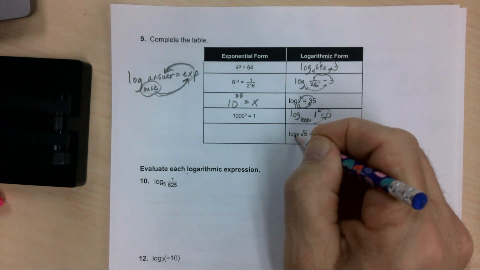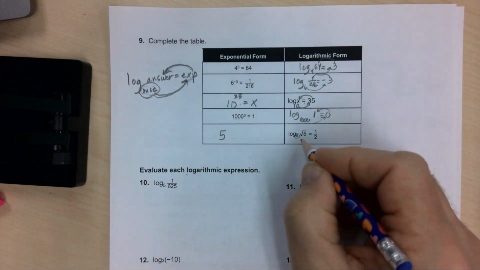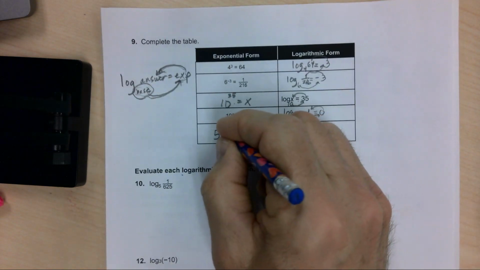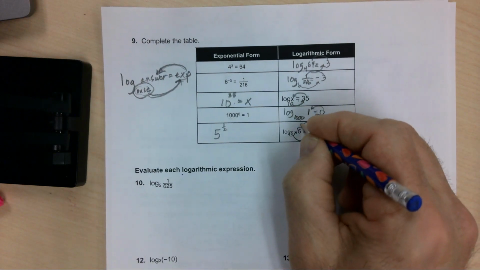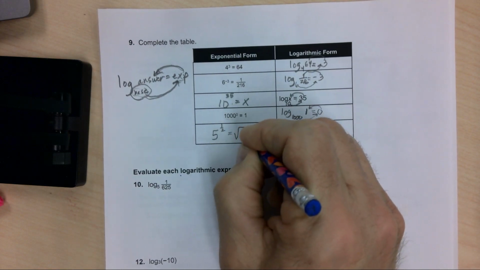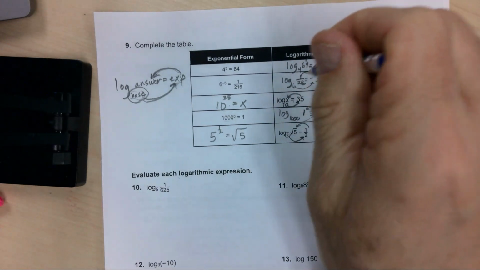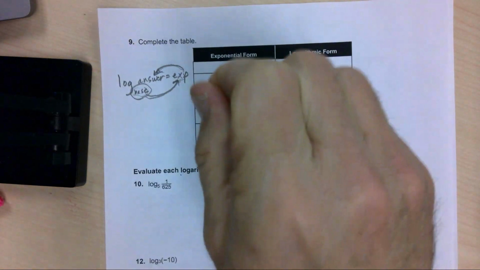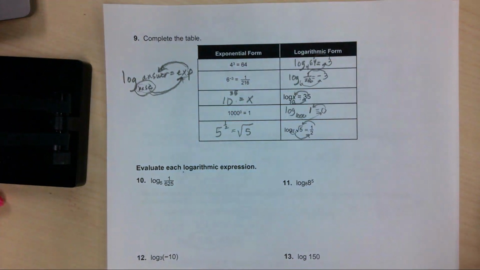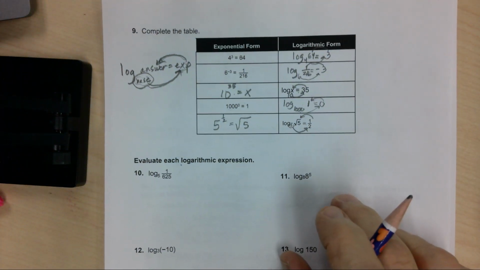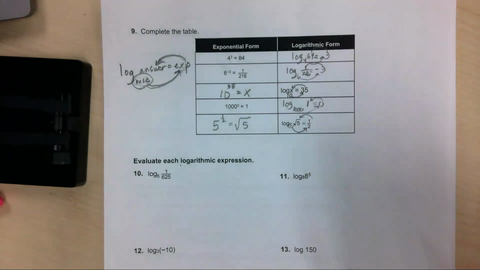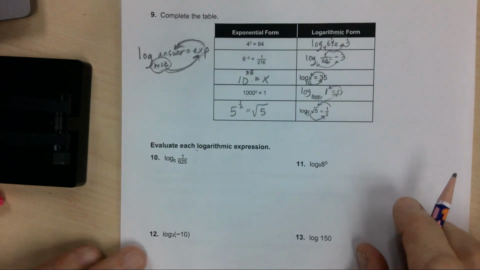What's my base? 5. What's my power? 1/2. What's my answer? Square root of 5. So this is true, true, true, true, true, true, true, true, true, true. But you're not finding anything. You're just putting it in different looking forms. Okay, we'll try to finish this here.